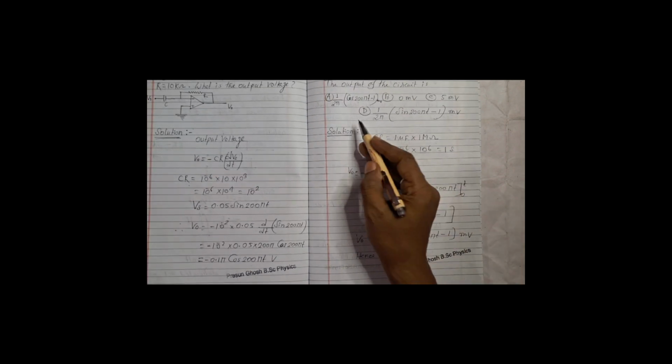So V0 equals 1 by RC integration from 0 to T of Vs dt. Putting the value of Vs, we get V0 equals 1 by 2 pi cos 200 pi t minus 1 millivolt. This is the answer, option A.